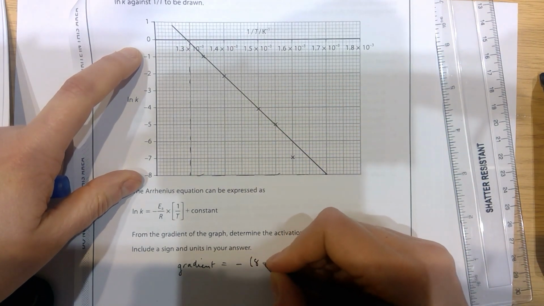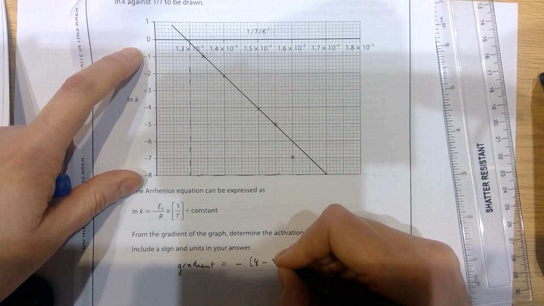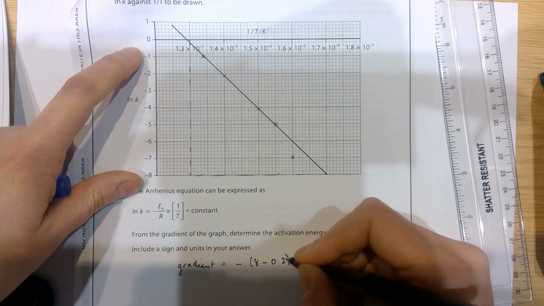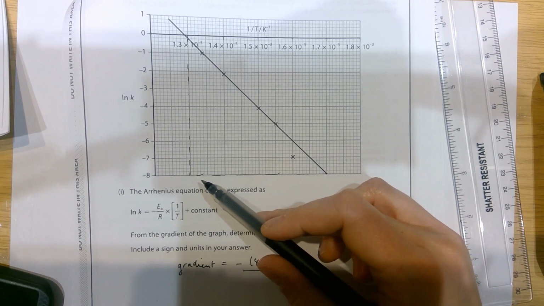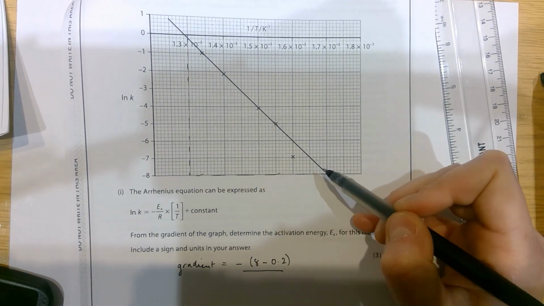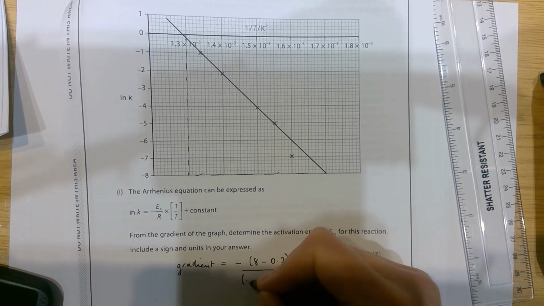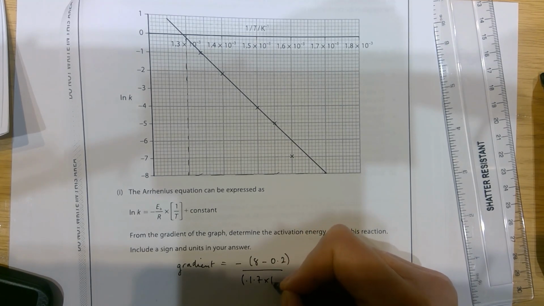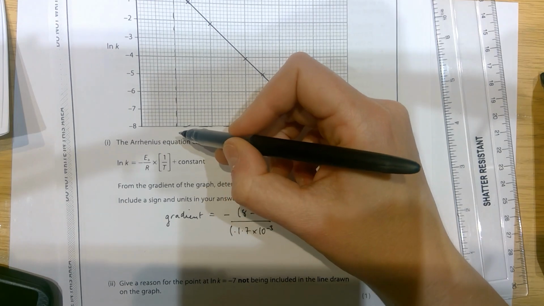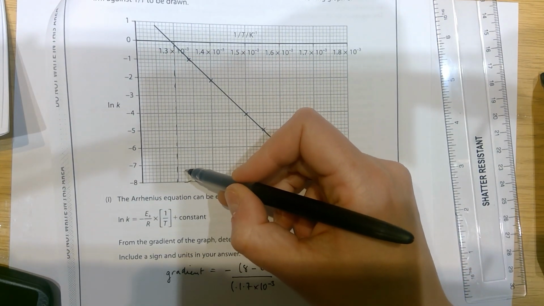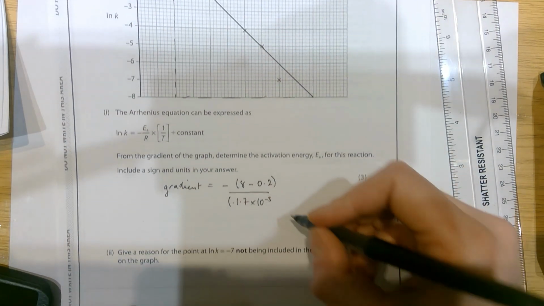So 8 minus 0.2, divided by change in x, and along here I'm going from 1.7 times 10 to the -3 across to, let's look at the axis, 1.3 times 10 to the -3.